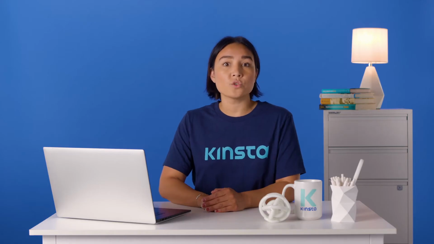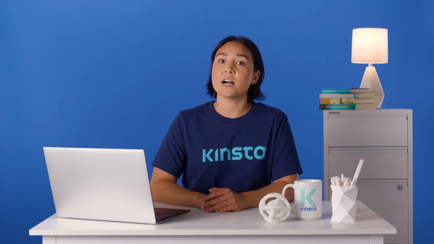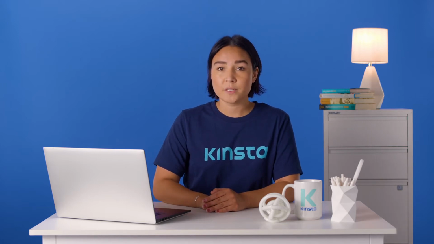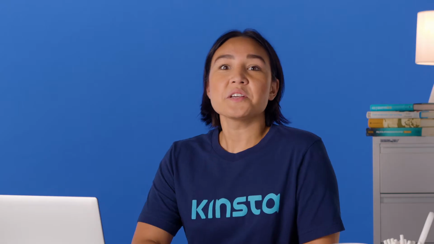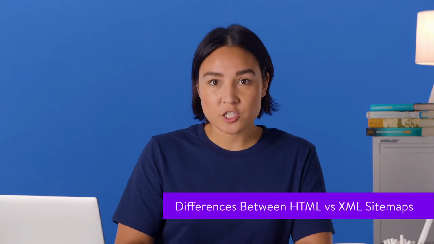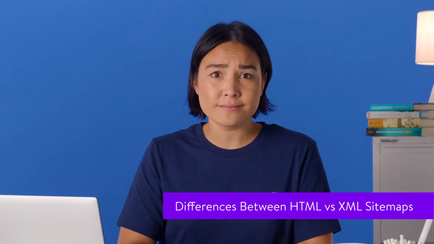If you've used a tool like Google Analytics or Google Search Console, then you may have seen an option to link to your sitemap. Google will reference this first when they send web crawlers to your site. So your sitemap is an HTML page, but what exactly is the problem with that? Why does Google want you to change it?